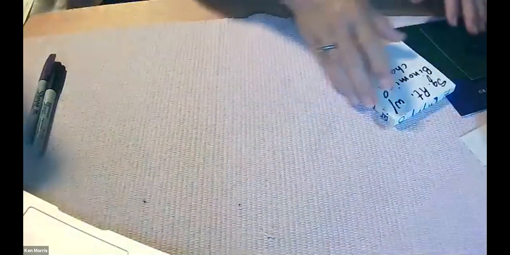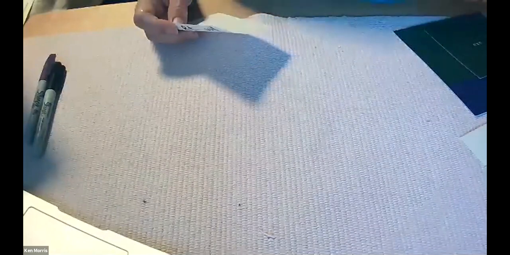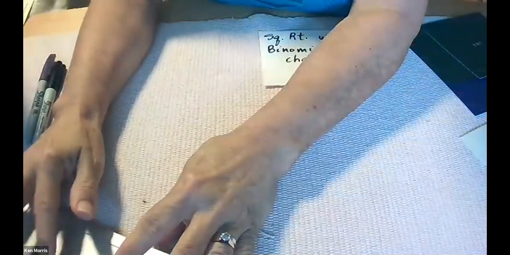All righty, so I'm actually going to combine the first 2 lessons that we looked at on the handout. Let me just show you again.